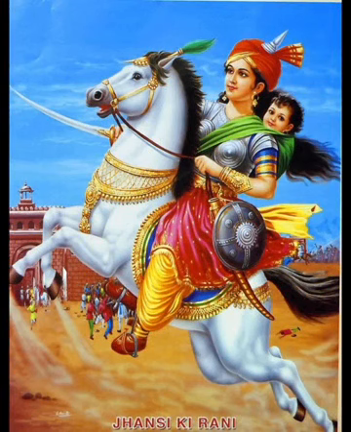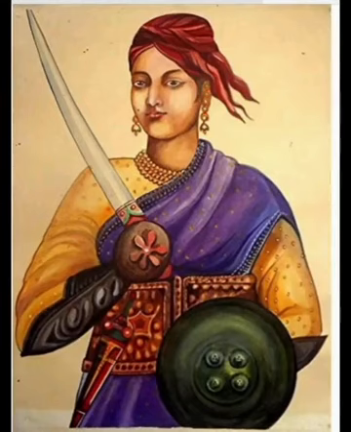She was angered by the doctrine of lapse and declared war on the British. She captured Gwalior. She died a heroic death while battling the British in another battle. Even today, Rani Lakshmi Bai has a special place in the annals of the Indian freedom struggle.